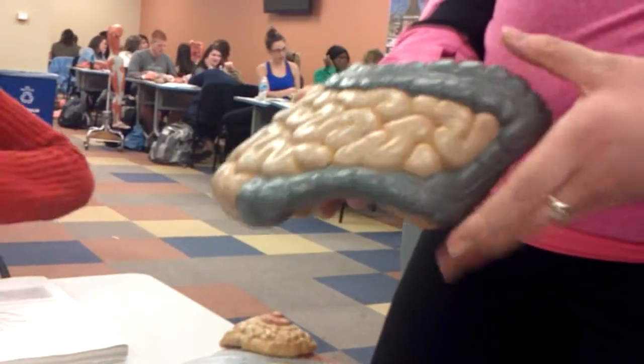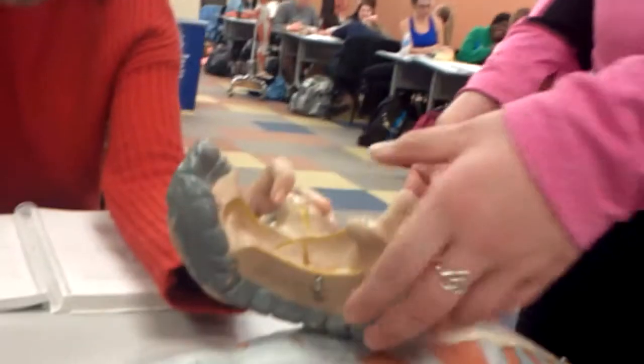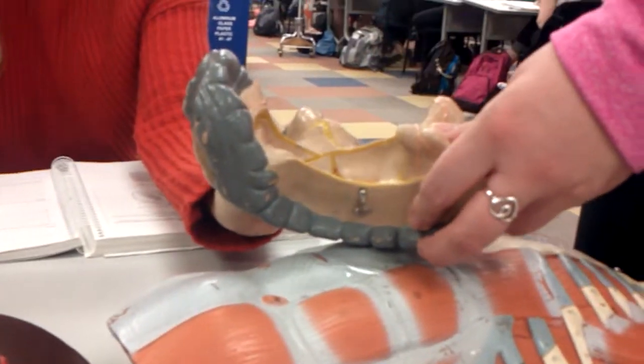I have a question about the appendix. Can we just call it the appendix on the exam, or do we? I think we should put vermiform appendix, because that's the proper name.